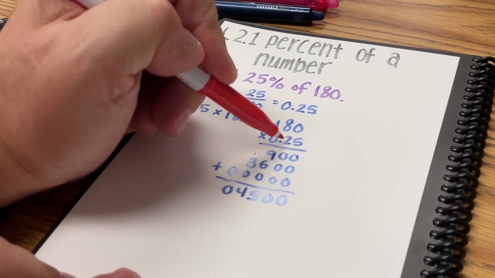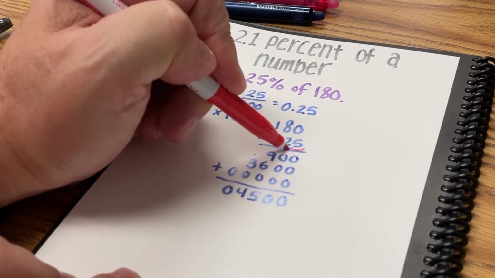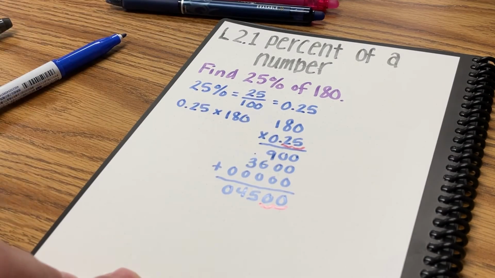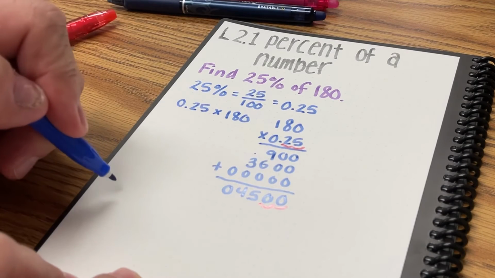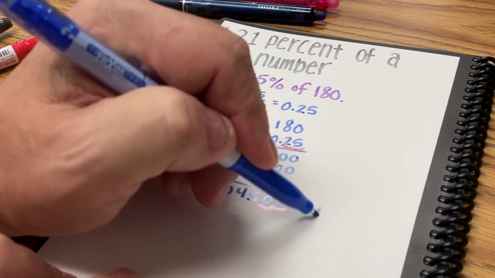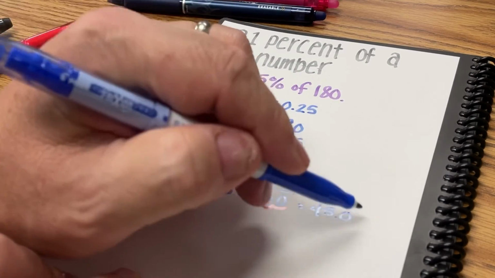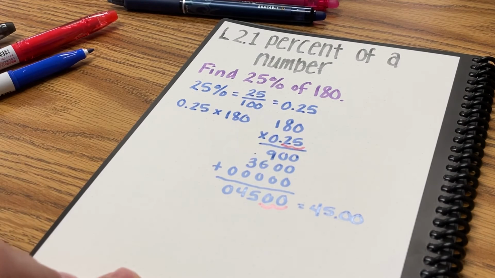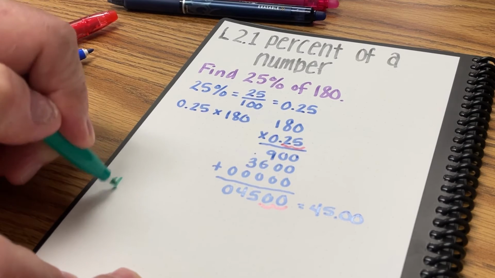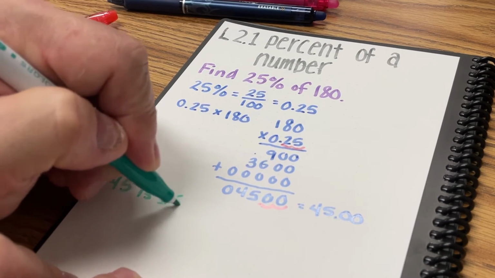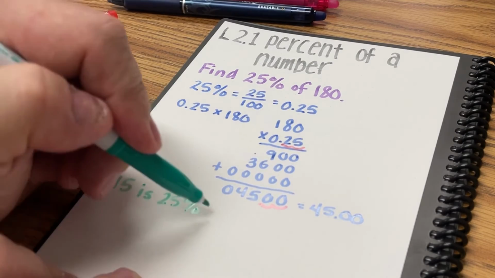Now, one of my factors has 2 place values to the right of the decimal place, so I need to make sure that I have 2 place values also to the right of the decimal place. So that gives me 45.00. So 45 is 25% of 180.